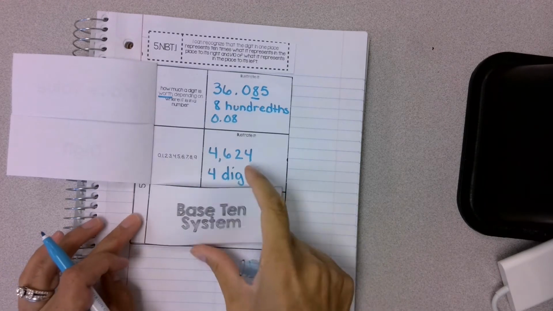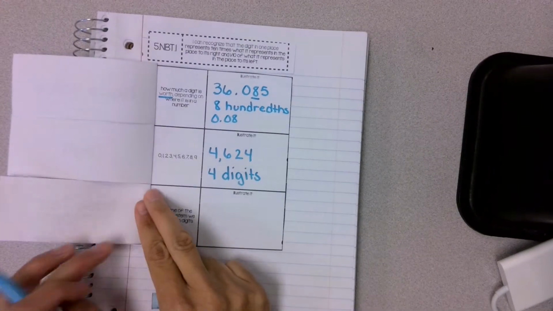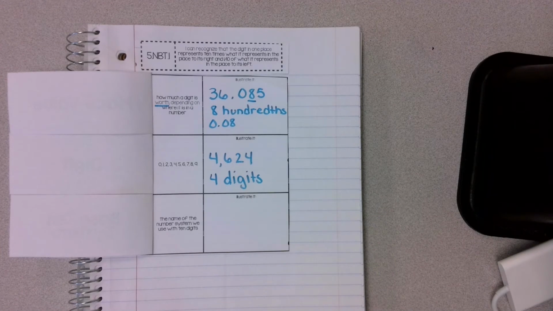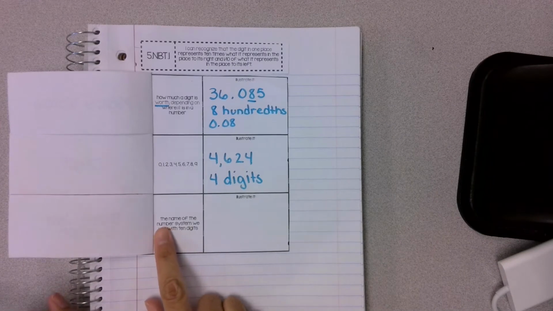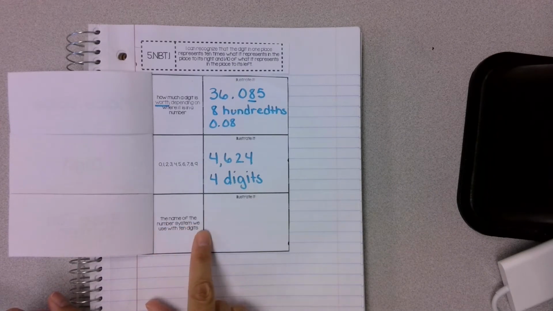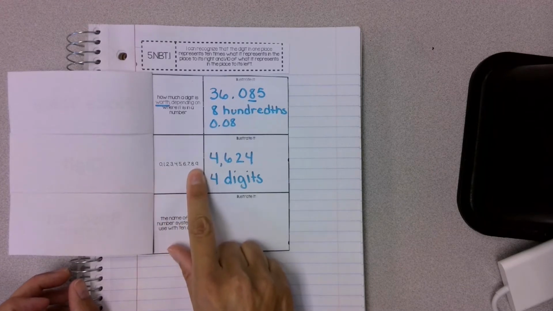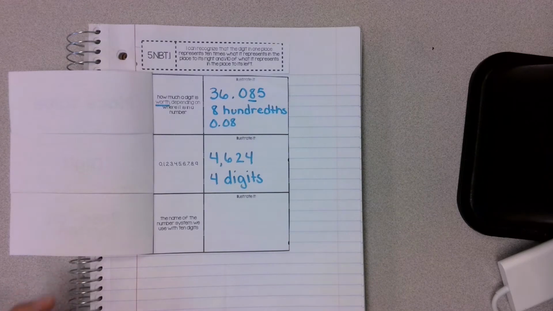Remember, you guys can pause at any time and then press play. I'm going kind of quick just because you guys have the pausing ability and we don't want this video to be super long. Okay, so the base 10 system, the name of the number system we use, has 10 digits, because remember, 0 through 9 are digits, and there's 10 of them.